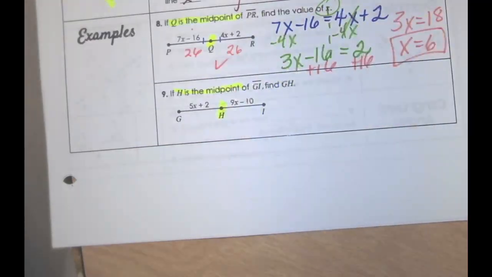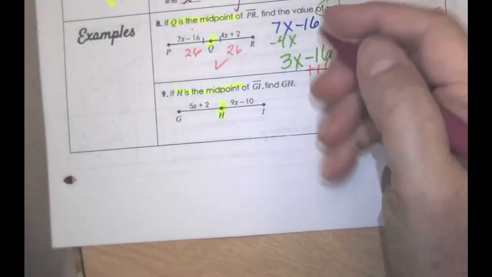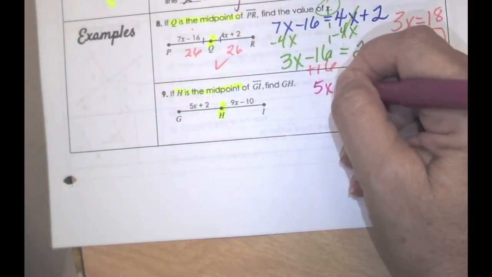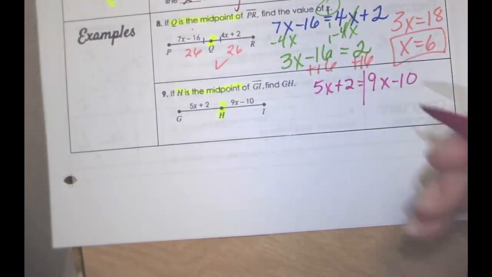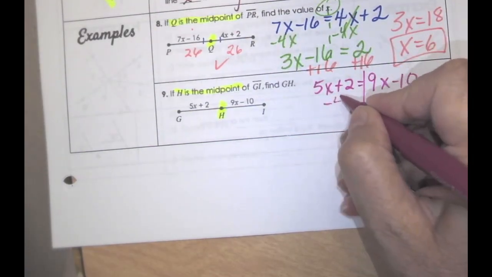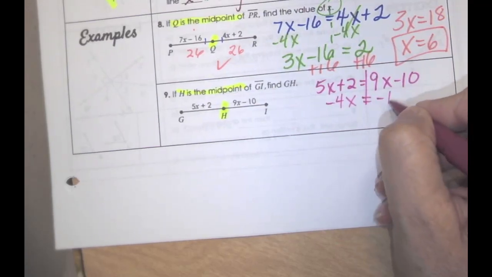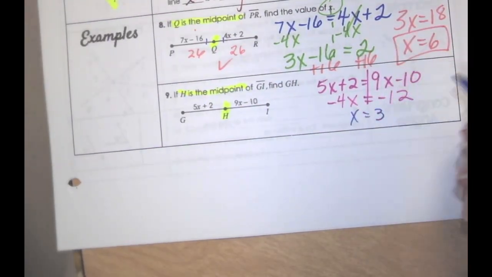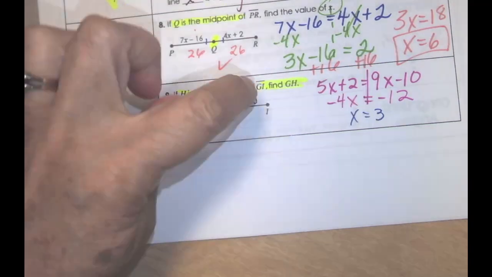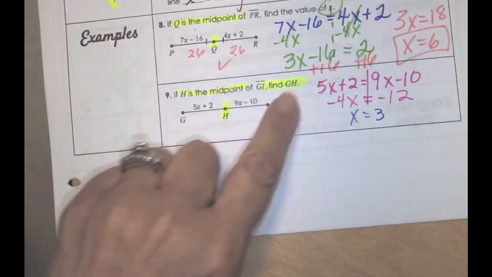Now, if H is the midpoint of GI, it's telling us H is the midpoint, which means these are congruent. So I can say 5x plus 2 equals 9x minus 10. So I can take away the 9x and take away the 2. I can divide by -4. Now, did it ask for x? No, it asked me to find GH. So now there's no segment mark over it. That means I'm finding the length.